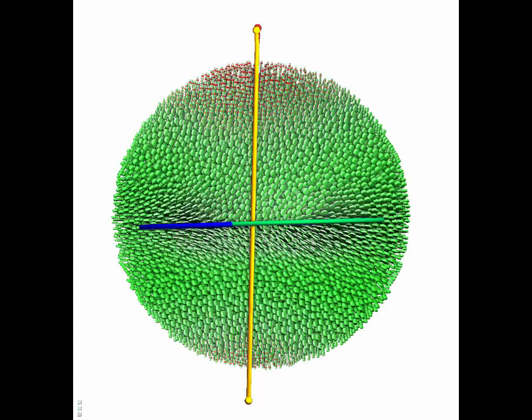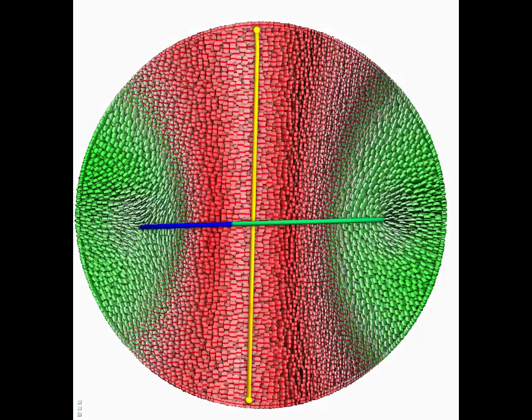If we reorient, we see that the same is true with the linear curves and the middle and minor eigenvector patterns.